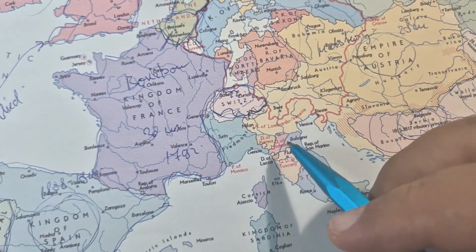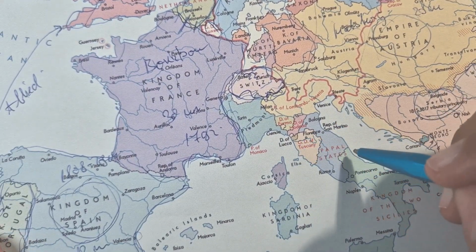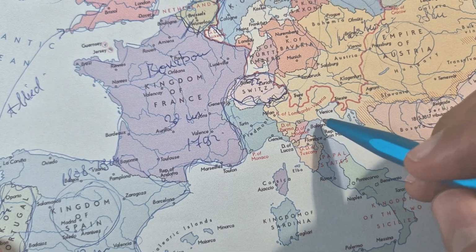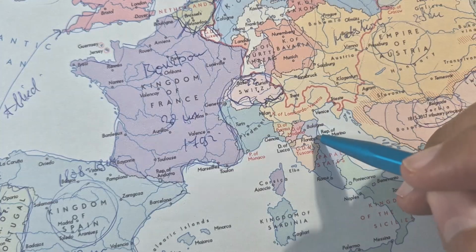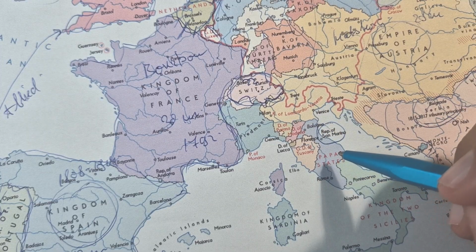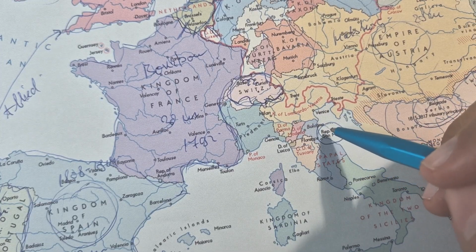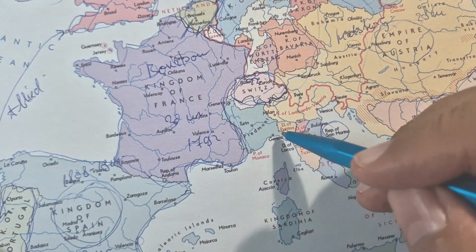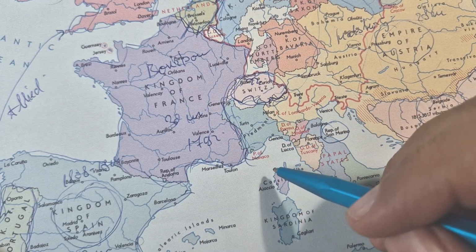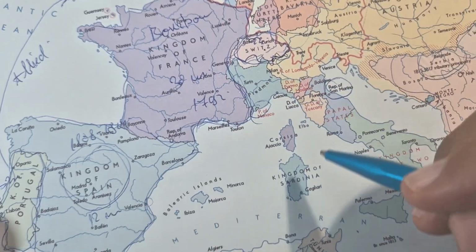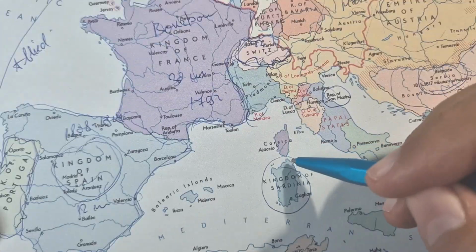The small states now. San Marino, one of the oldest republics in the world, survived Napoleonic turmoil. Monaco, the Principality, was restored after Napoleonic Wars under Sardinian protection.